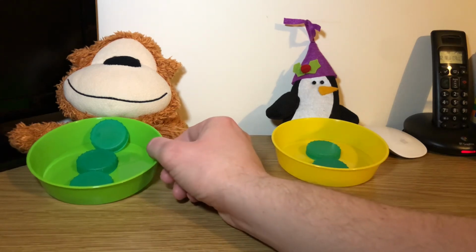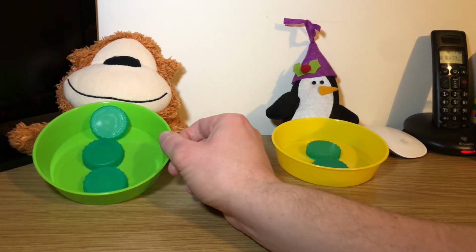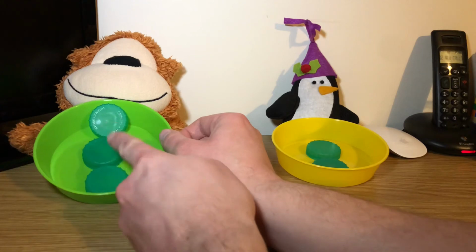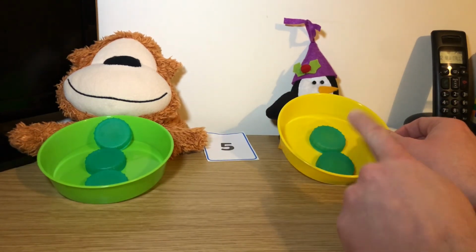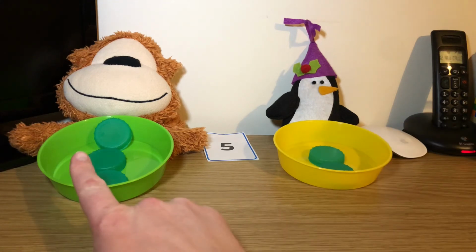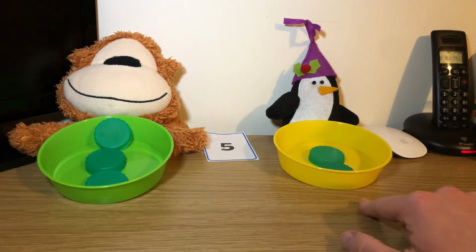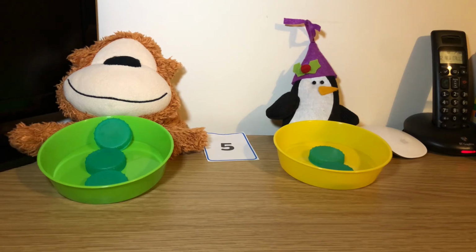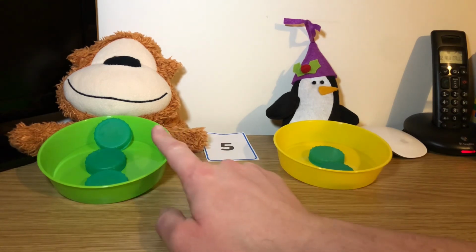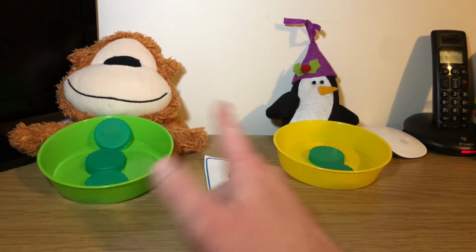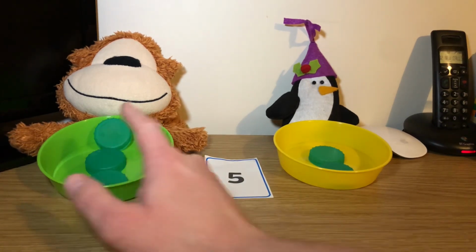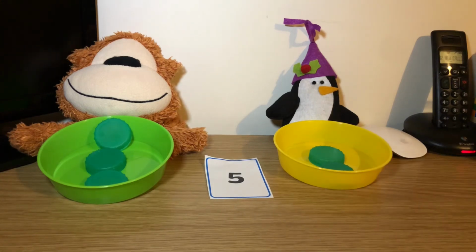So how many does Charlie have? Can you count them? He's got 1, 2, 3. And Smarty has got 1, 2. So Charlie's got 3 and Smarty's got 2. Is that the same? No, it's not even, is it? So it must be an odd number because they don't have the same amount. Charlie has, look, 1 more sticking out than Smarty has.